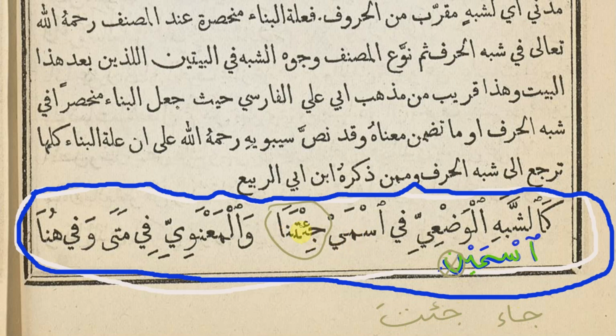So جئت is the verb. So this is not a noun. This جاء, came from جاء, he came, is the verb. This ta here is a noun because it's a pronoun. The pronoun is a noun and it has a fixed movement. If it's the second person singular masculine, you get this a here, جئت. So that's the first noun. So في اسمي, in the two nouns of this sentence here, جئتنا.